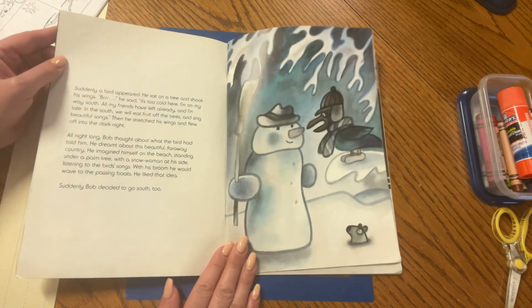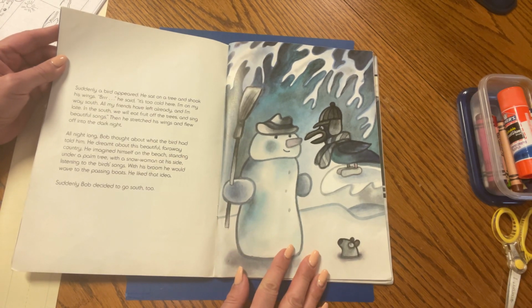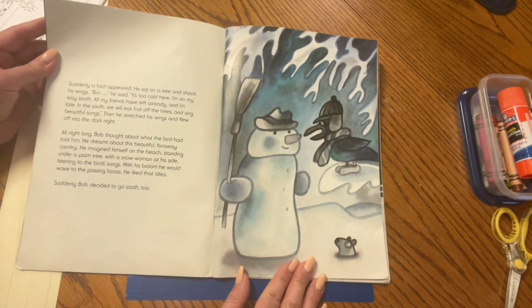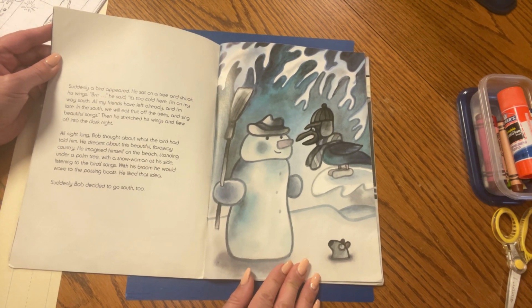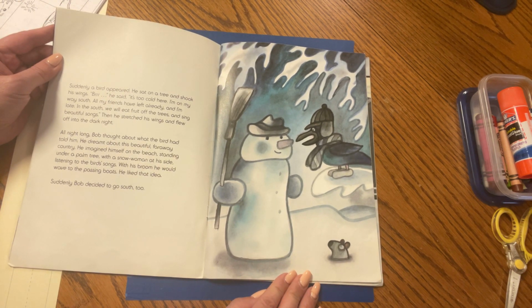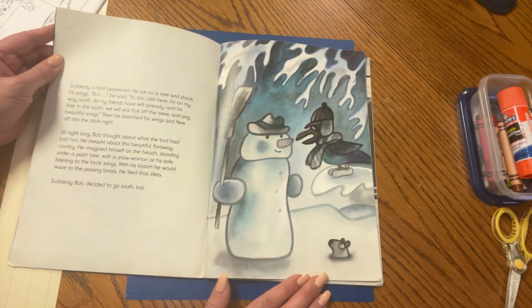Suddenly, a bird appeared. He sat on a tree and shook his wings. "Brr," he said, "it's too cold here. I'm on my way south. All my friends have left already, and I'm late. In the south, we will eat fruit off the trees and sing beautiful songs." Then he stretched his wings and flew off into the dark night. Ooh, it sounds like the bird is migrating.